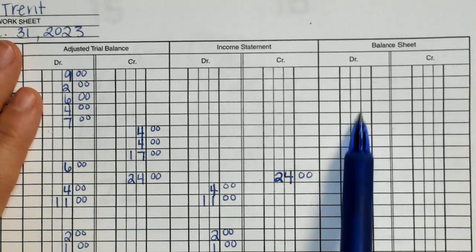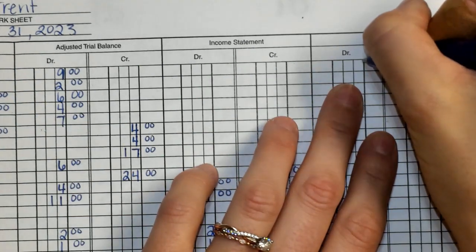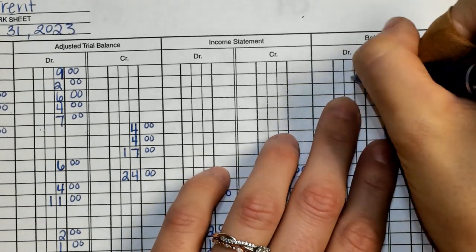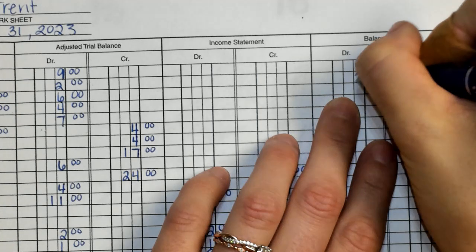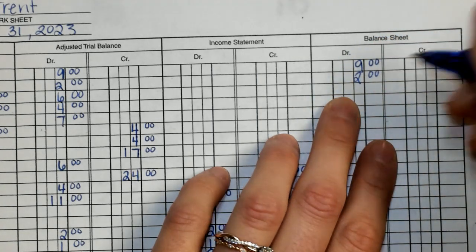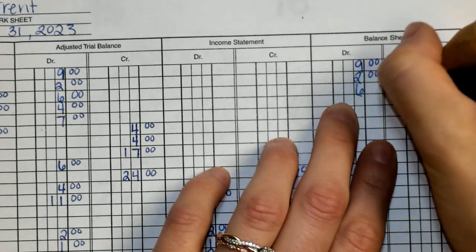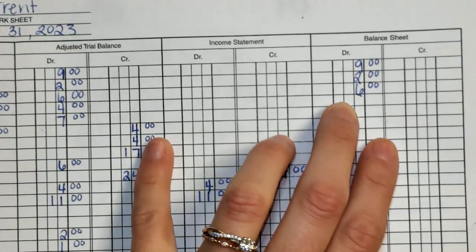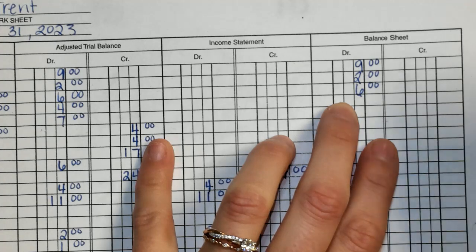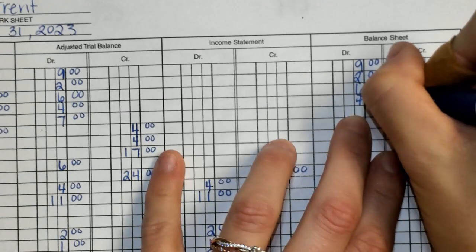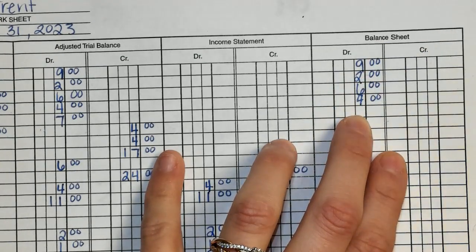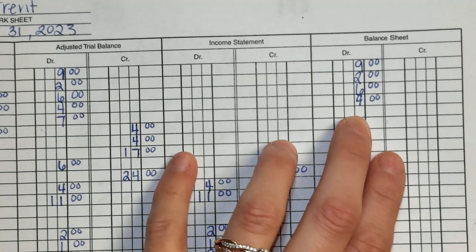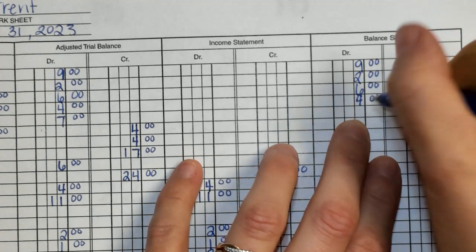So we're going to pull these numbers over. So we have $9 for cash, $2 for accounts receivable, $6 for prepaid insurance, $4 for store supplies, and the accumulated depreciation, remember that's the contra asset account, has $7.